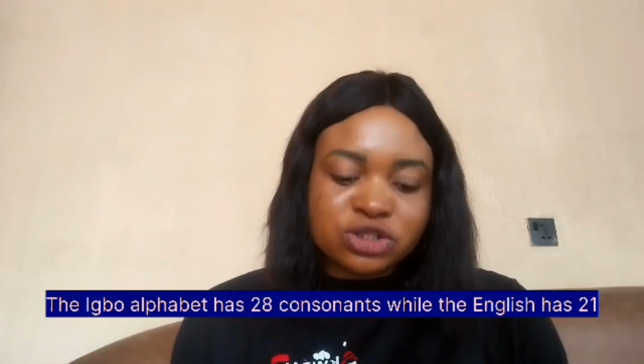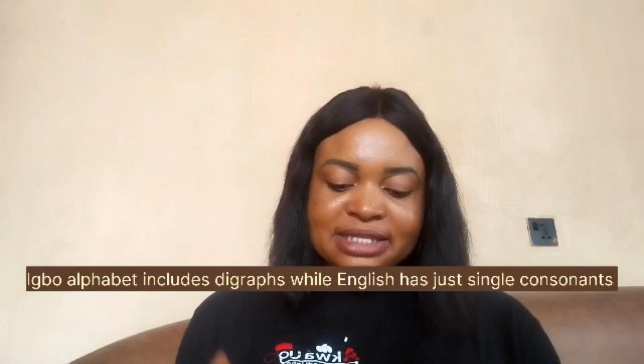Then the Igbo alphabet has 28 consonants while the English alphabet has 21 consonants. The Igbo alphabets have consonants and diagraphs while they have single consonants, those ones that are 1-1, that is mgbochi ume, nge, na mgbochi ume mpe. Then the English has only the single consonants.